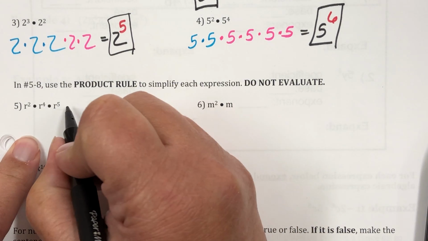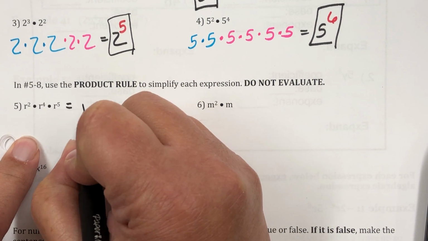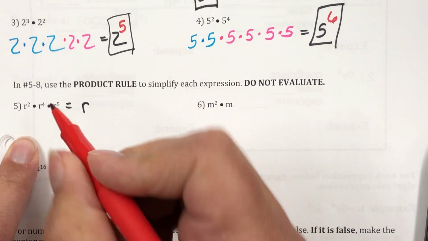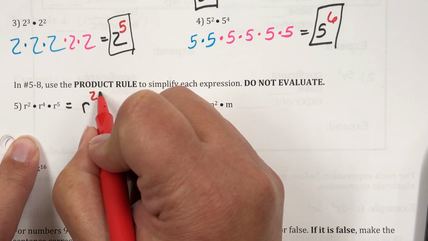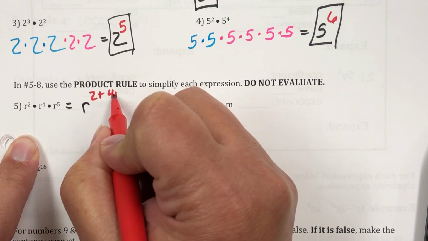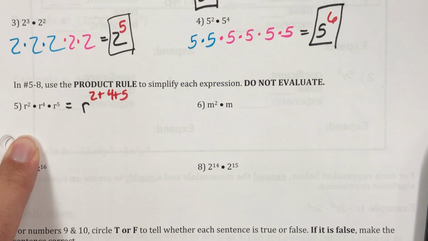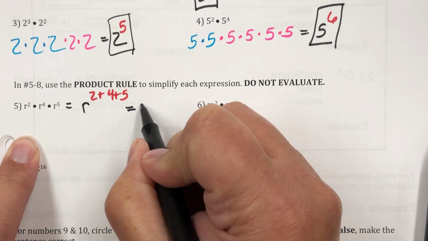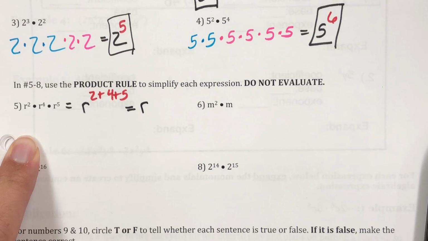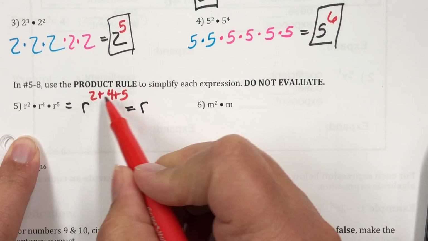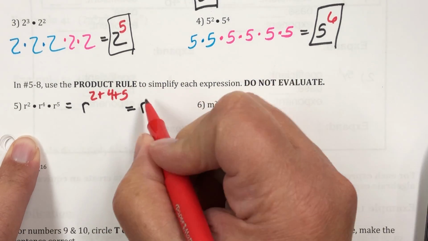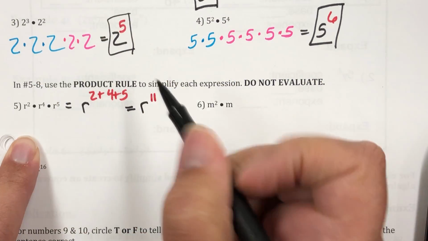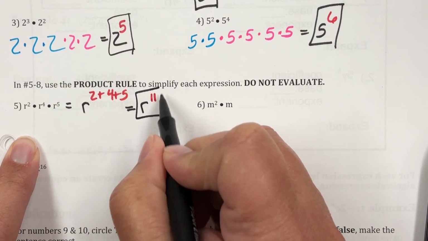You write the base. So in this case, the base is r. And then you add the exponents: 2 plus 4 plus 5. The base does not change, still r, but 2 plus 4 is 6, 6 plus 5 is 11. So I have the base r and the exponent 11.